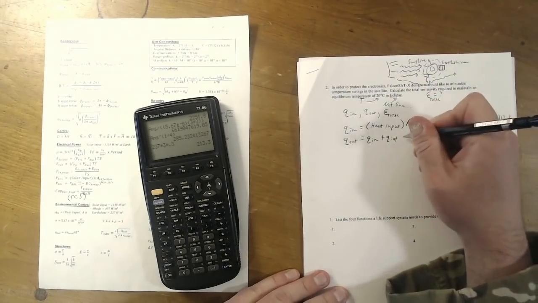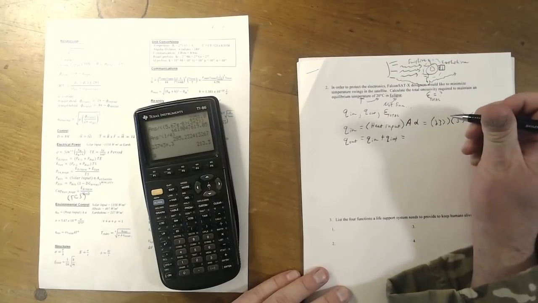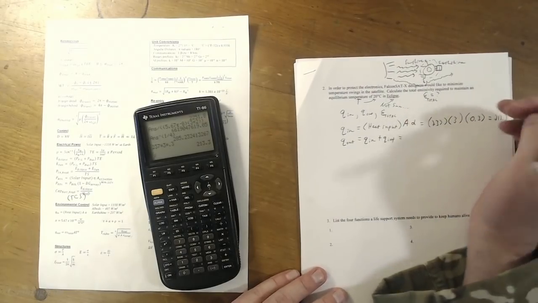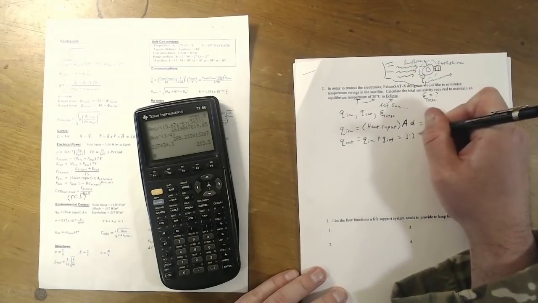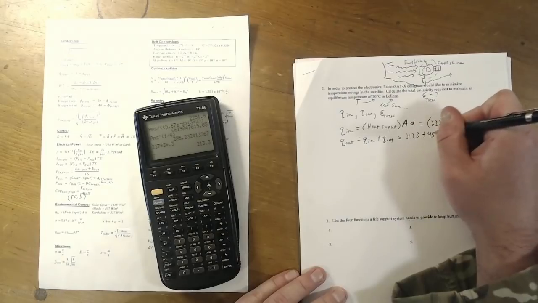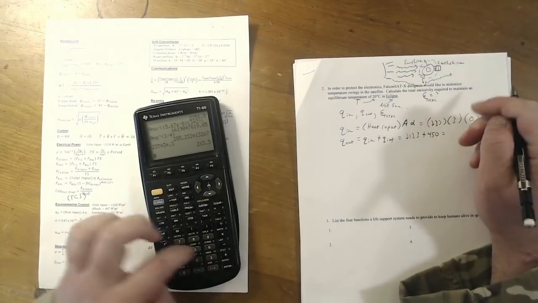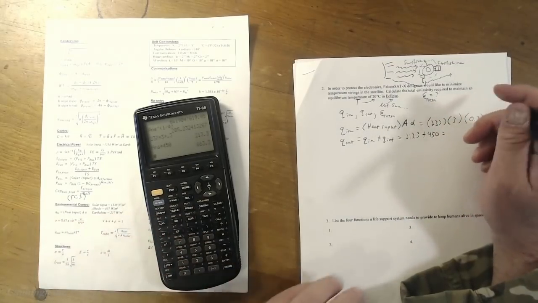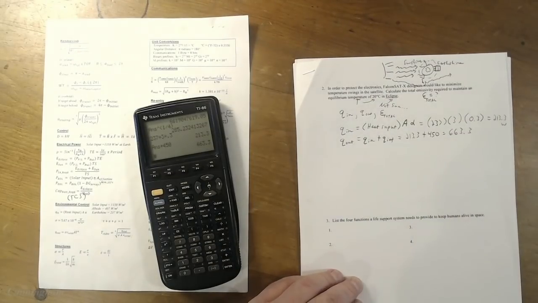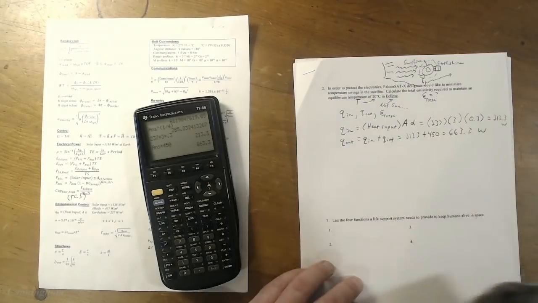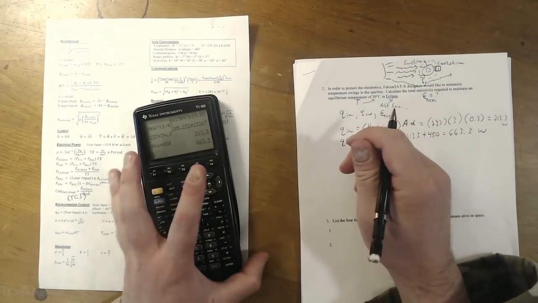But the onboard electronics are still pumping out heat from the battery, right? They're still running off a battery. So the Q in that we just found, 213.3 plus 450, gives us 663.3 watts.